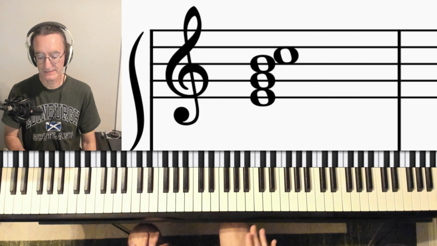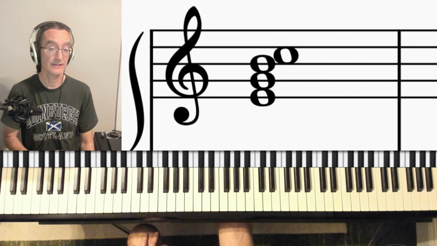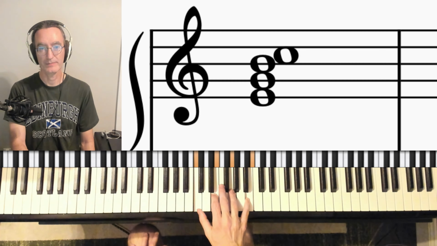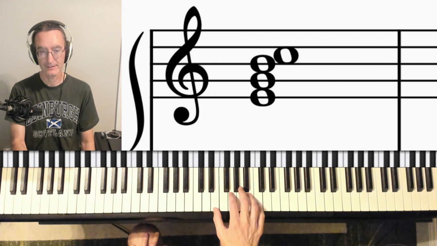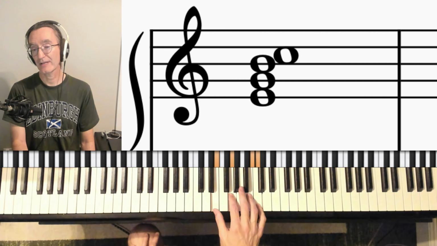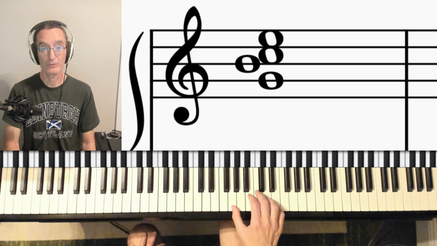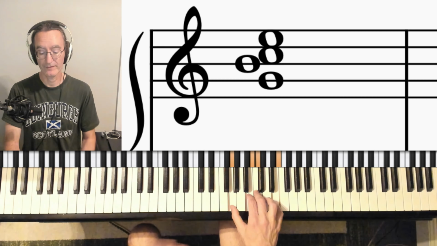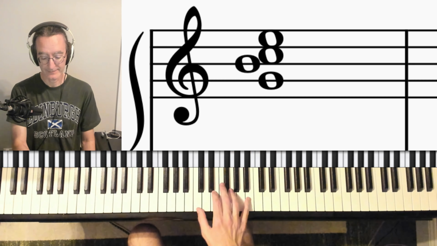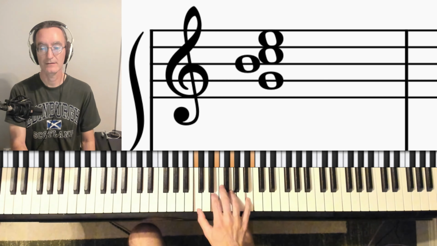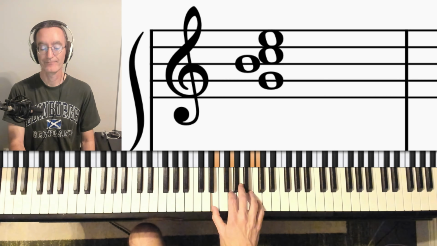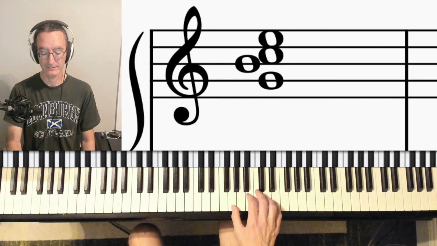All these inversions can change the feel of the chord. As you see, this is a root position C major 7. This is called a first inversion. Let's take a look at the second inversion. With the second inversion, we've moved the E to the top. Now notice that it changes the sound again. Here's the root position chord. First inversion. Second inversion.